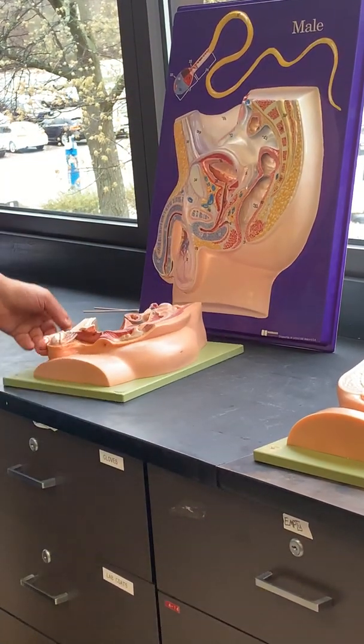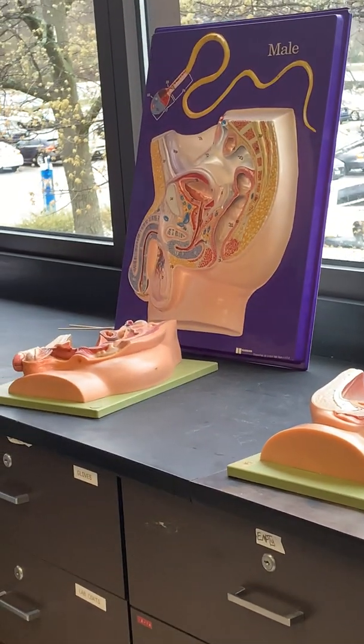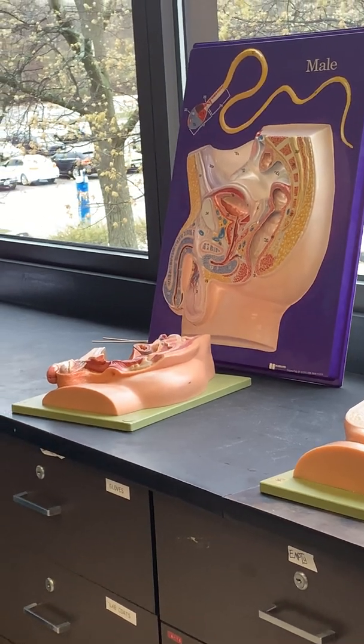So this is about the reproductive and urogenital system in a human. That's what we have. We don't have a guy here. Let's say if anybody volunteered, that's fine.